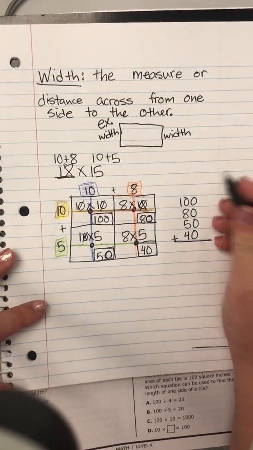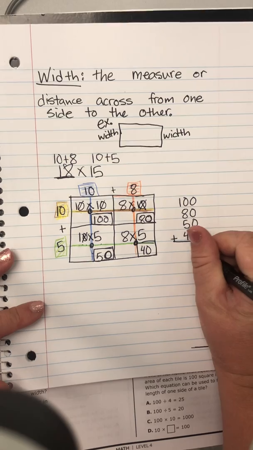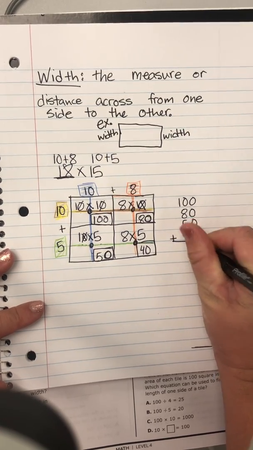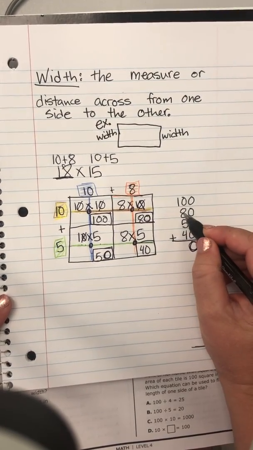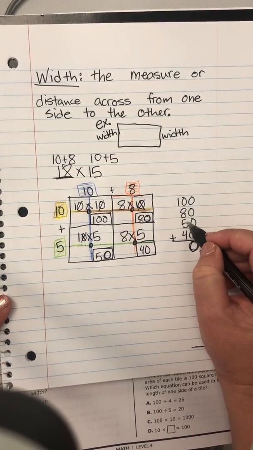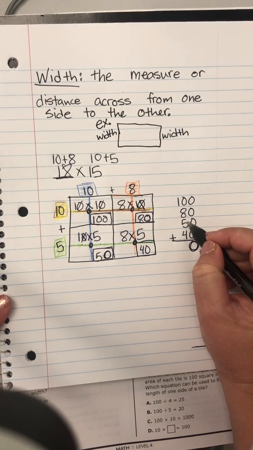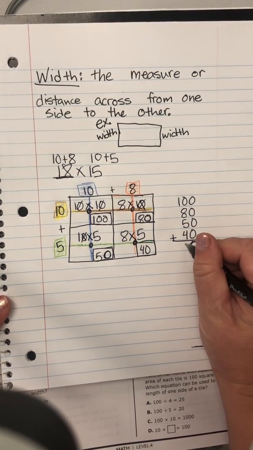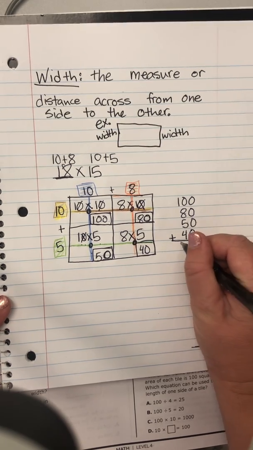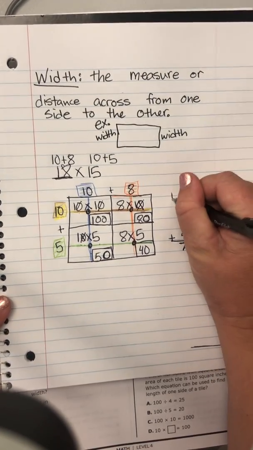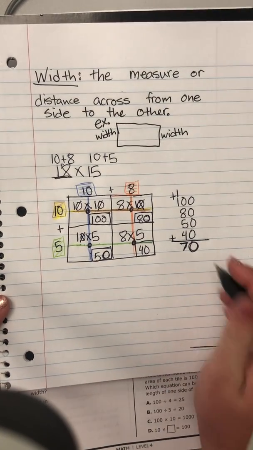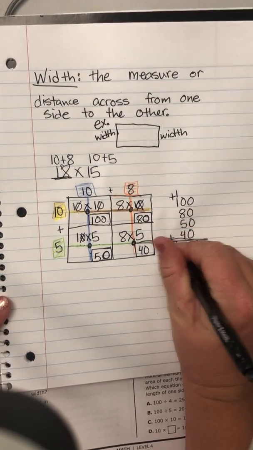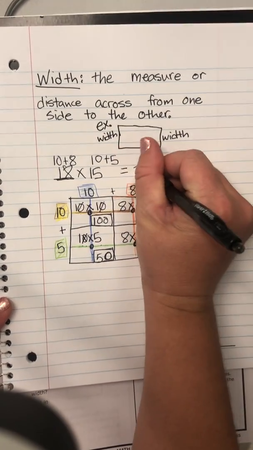All right, so then I'm gonna add 0 plus 0 plus 0 plus 0 is 0. 0 plus 8 is 8. 8 plus 5 is 13. 13 plus 4 is, not 18, 17, because 3 plus 4 is 7. So 17, regroup my 1. 1 plus 1 is 2. Now, we got 270 for that.